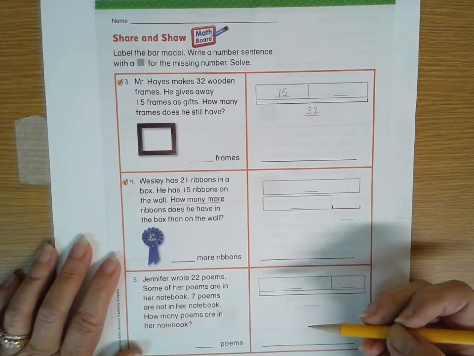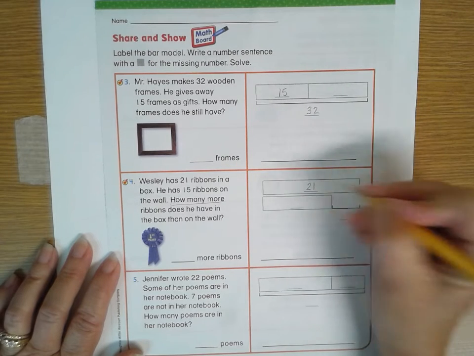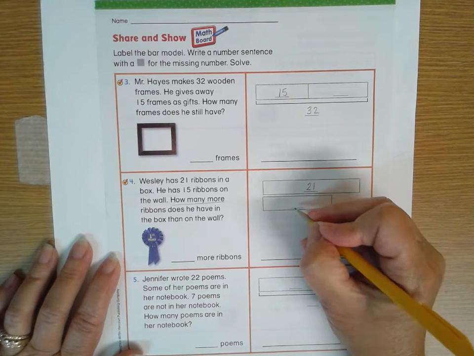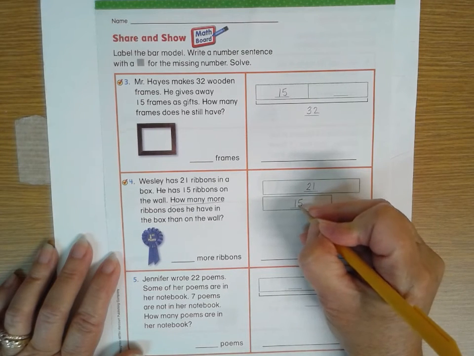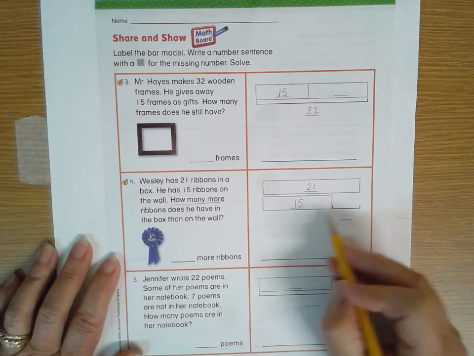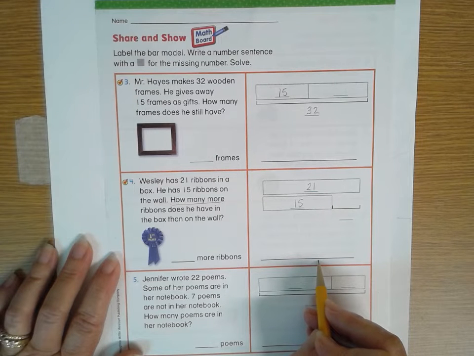So we know that he has 21 ribbons in a box. That's the big number. And we know that he has 15 ribbons on the wall. So how many more would it take to make those two the same? So you need to write a number sentence here with a blank and then do the work to find out the answer.